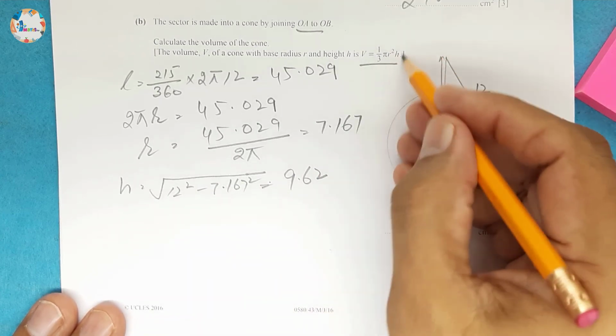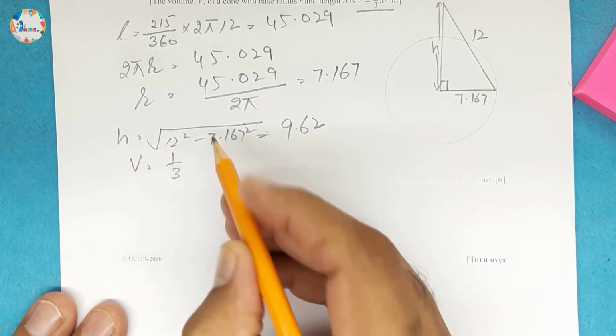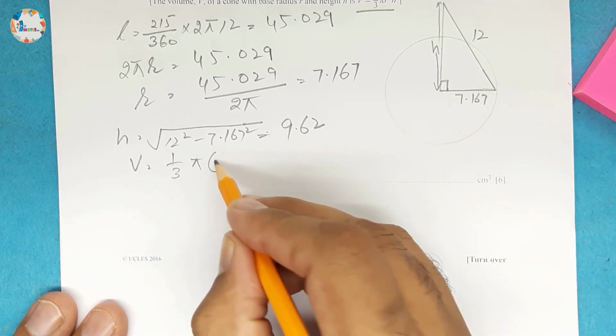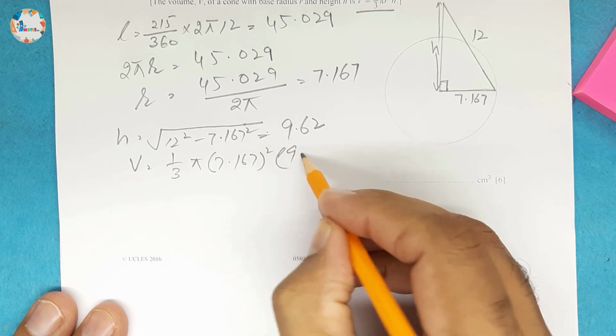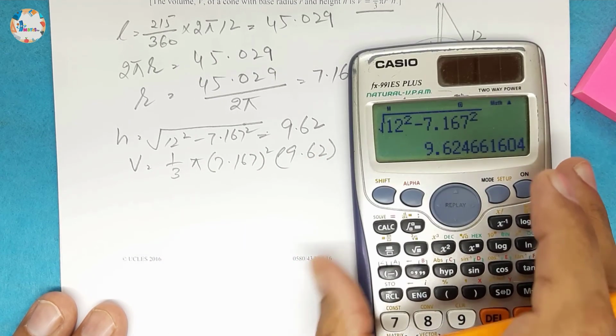Now we can use this formula. V is equal to 1 by 3 pi r squared. R is over here, so 7.167 squared into 9.62, and this will be basically this.